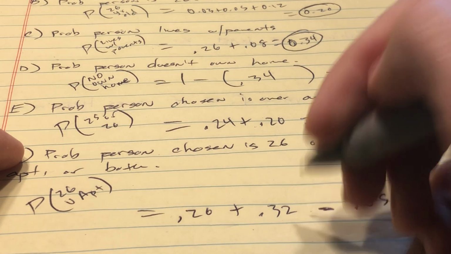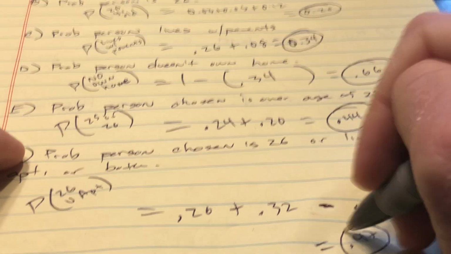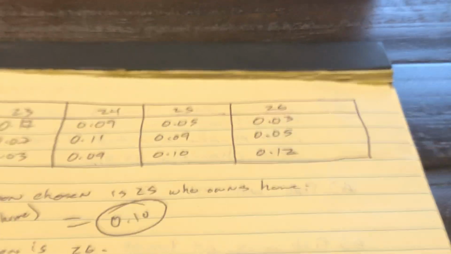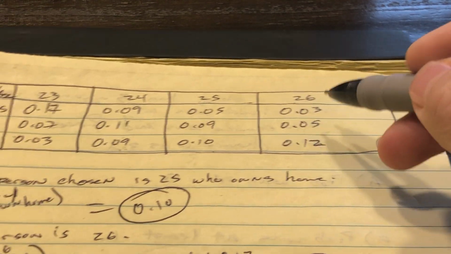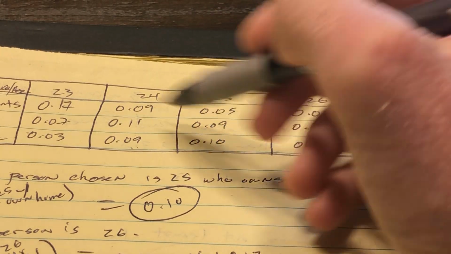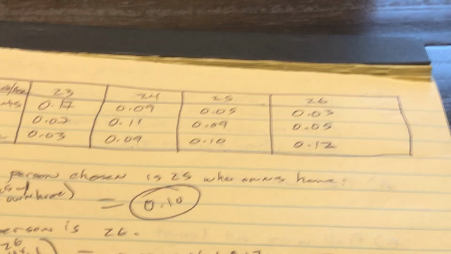So 5.2 minus 0.5 is 4.7. And if you add individually all the numbers, add up these, 2.0, and then add up these. Don't count that again. You'll get 0.47 again.